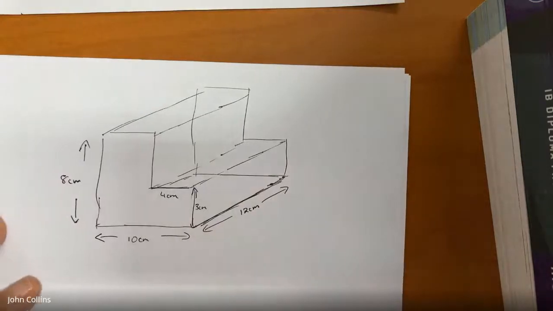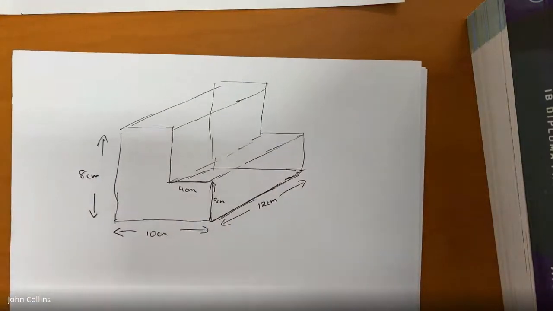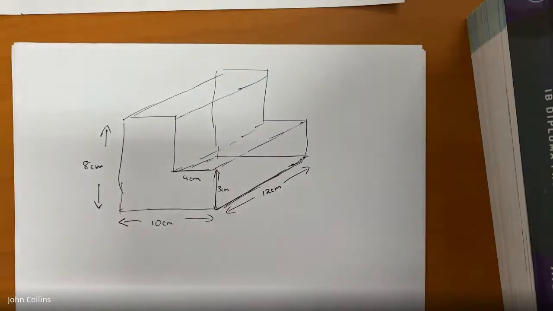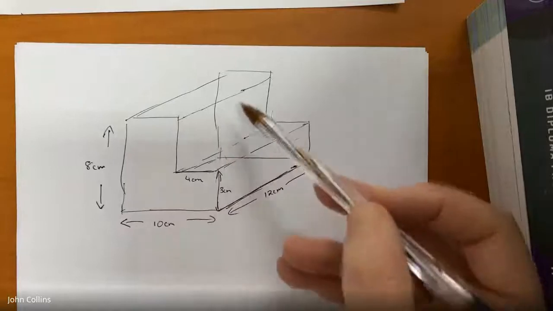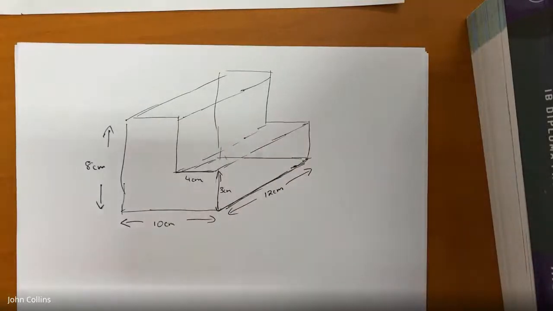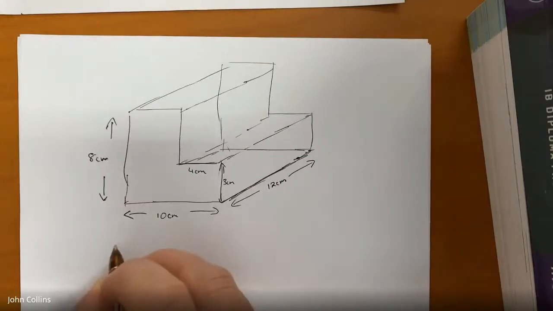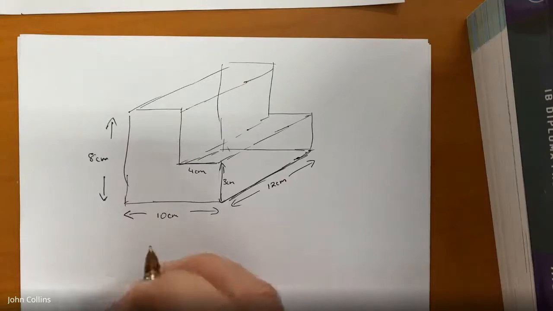Okay. So we need to apply what we've just figured out. First of all, I need to check that this is a prism. That if I slice this anywhere here, it would open up like a loaf of bread and have the same slices. So I check first, is it a prism? Do we think it's a prism? Type in the chat if you think it's a prism.